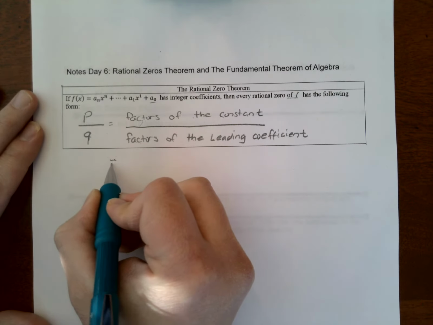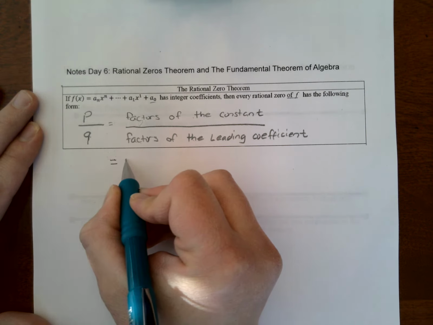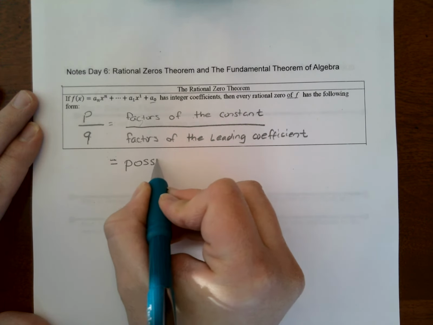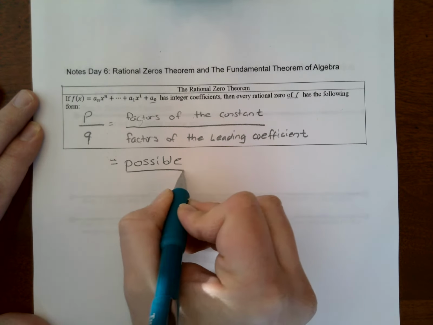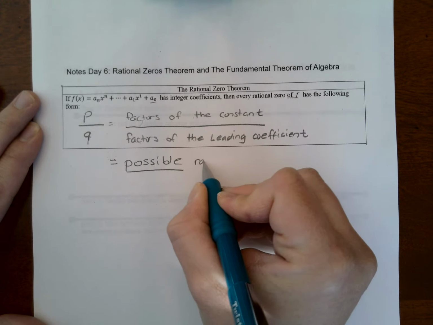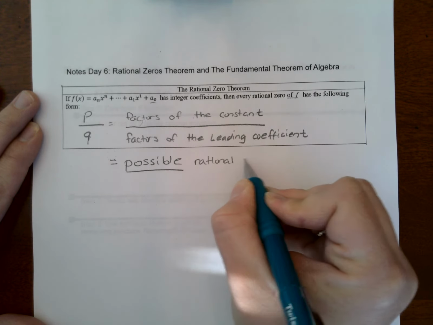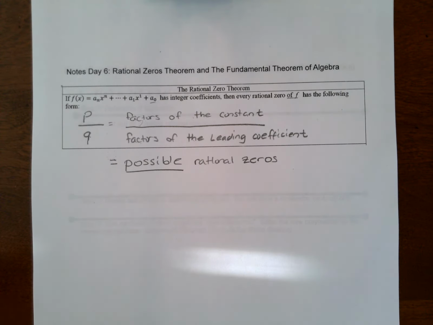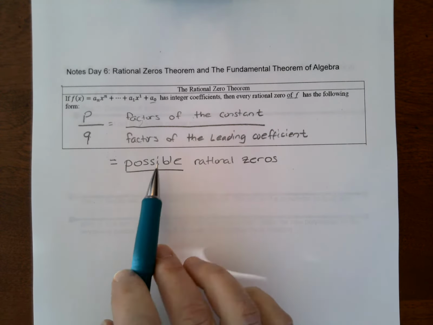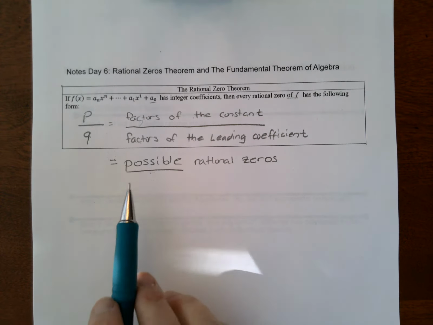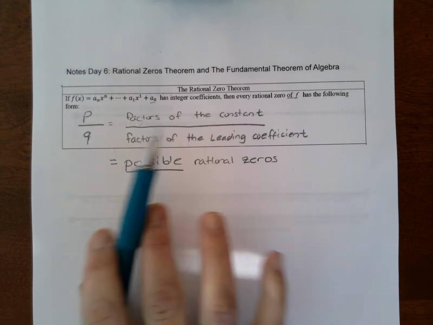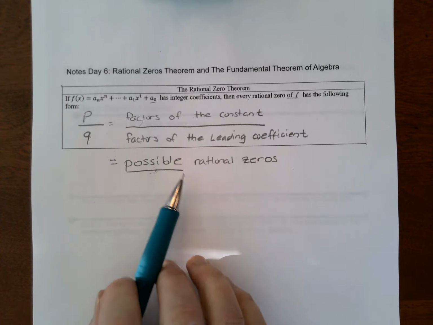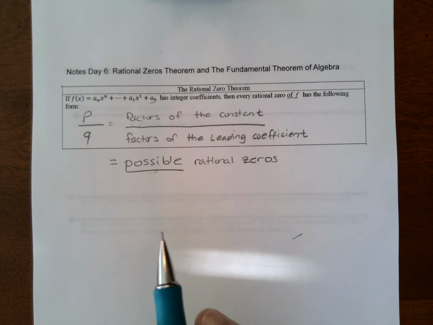So what you need to understand is this is a list of possible rational zeros. Solutions, x-intercepts, all that fun stuff. Possible, which means they're not all going to work. Out of a list of like 20 possible ones, it could be just one that works. So how do you figure out which one works?